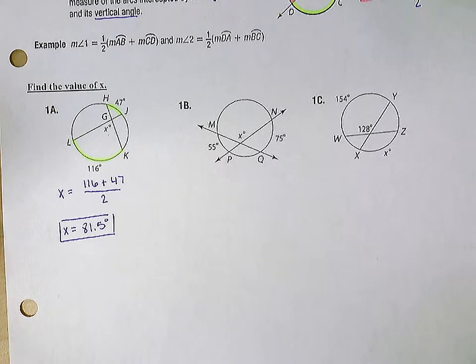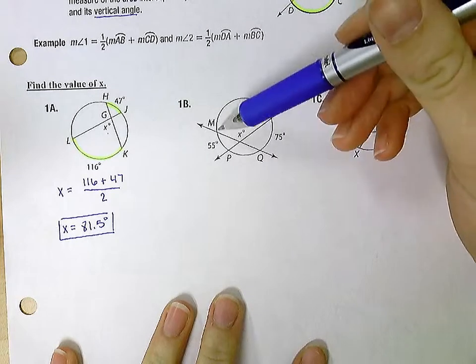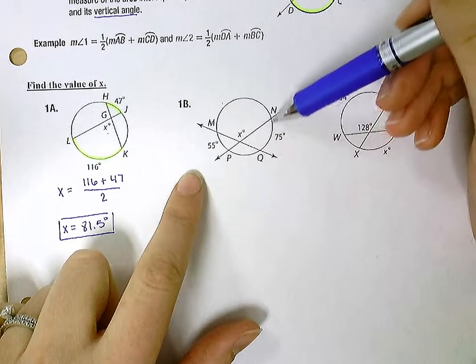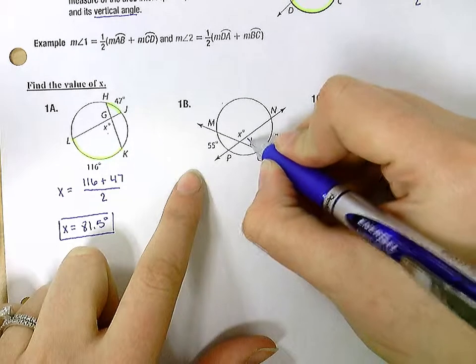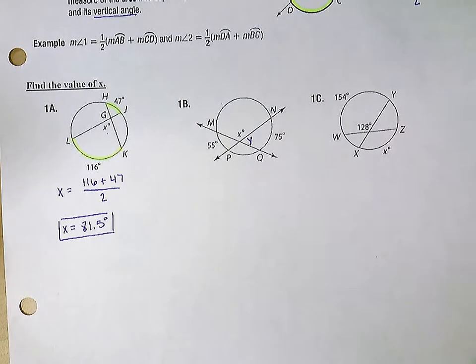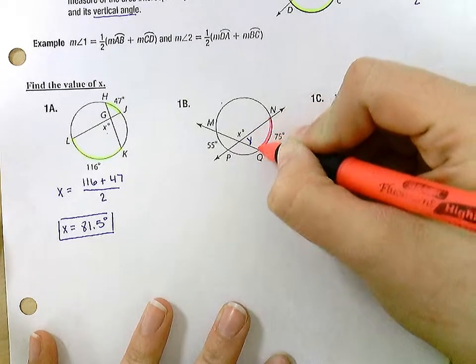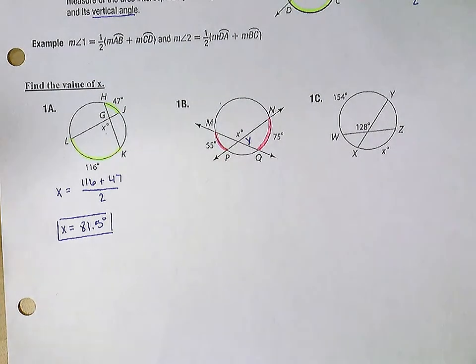All right, then if you look at the second one, 1b there, your x value right here intercepts this arc up here, right? But there's no measure for that arc. But I do have measures for this arc and for this arc. So what I can do is find this angle that I'm just going to label y. You can label it anything you want. I'm going to find that angle first. So I'm going to use those arcs intercepted by that angle, which are arcs NQ and MP.